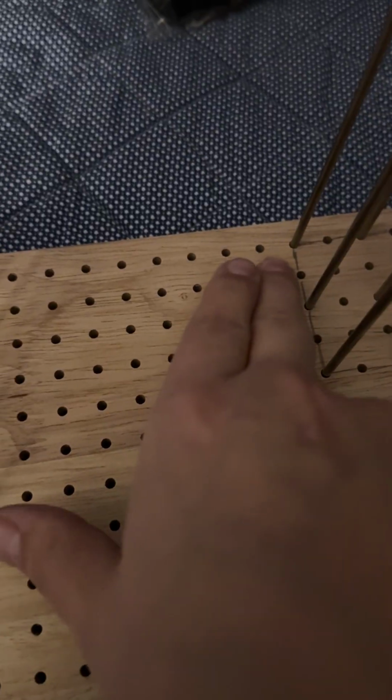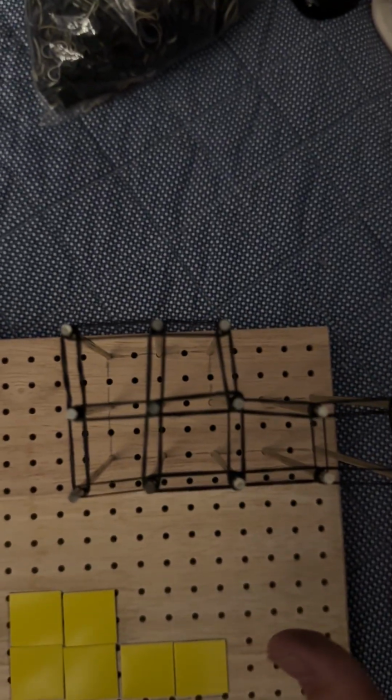This shape is the exact same shape. Once again, every other hole is left open. And this is also 1, 2, 3, 4, 5, and 6. So you'll count the squares that make the shape. Okay. Hopefully this makes sense.